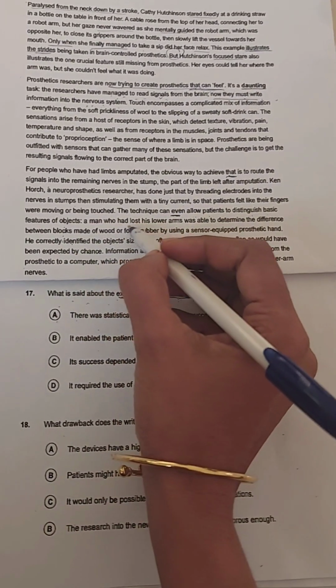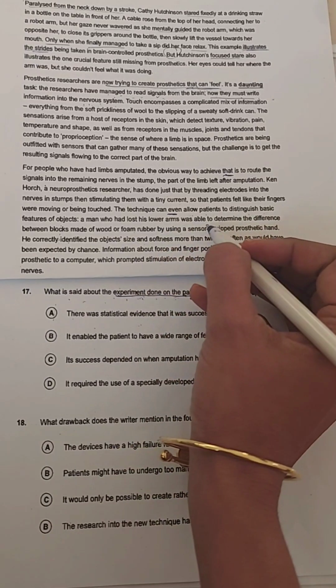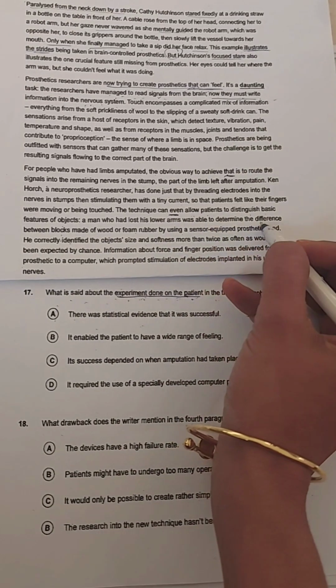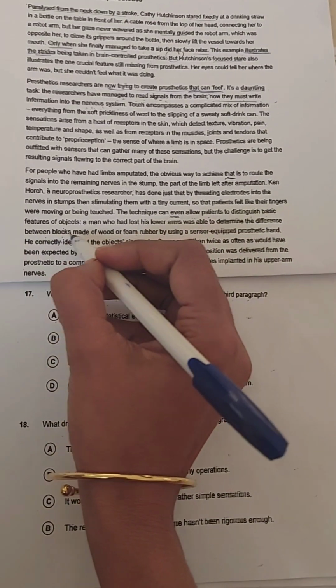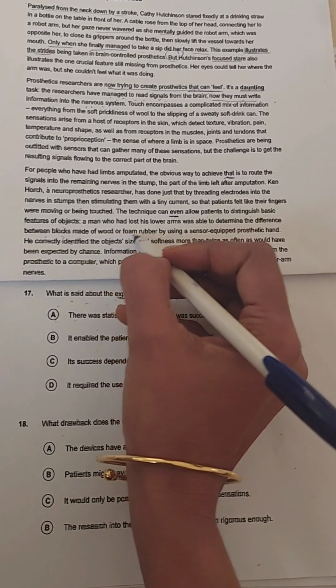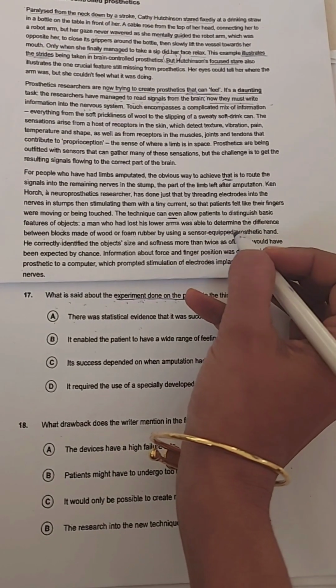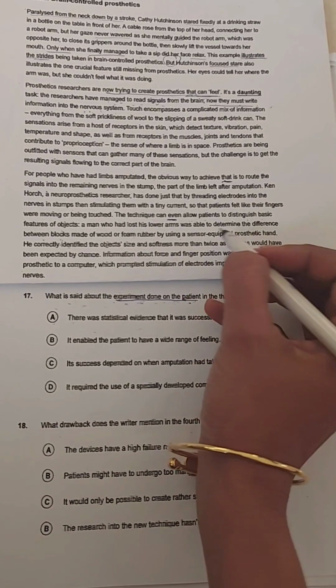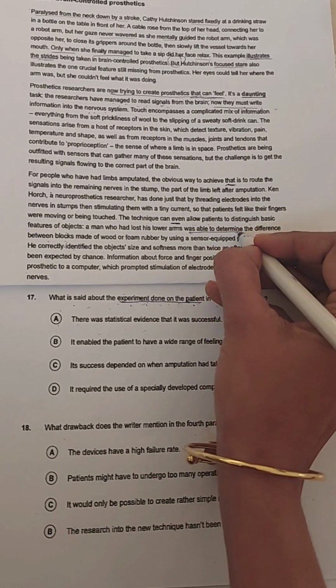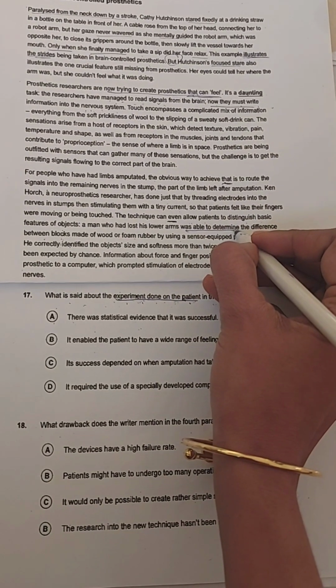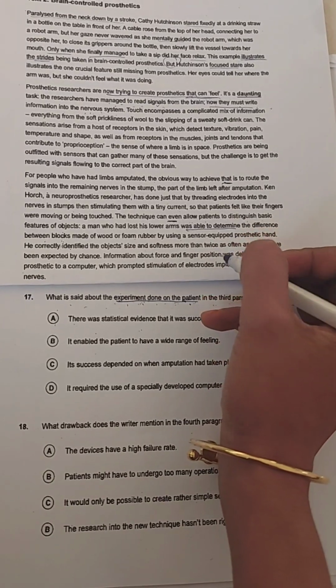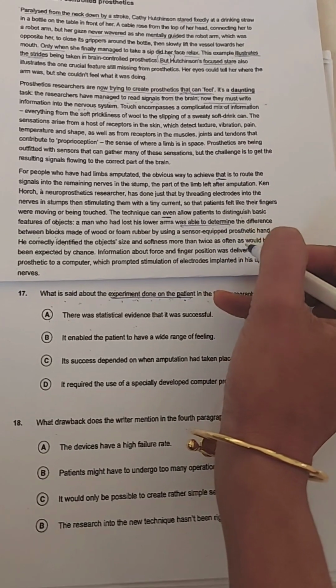A man who had lost his lower arms was able to determine the difference between blocks made of wood or foam rubber by using a sensor equipped prosthetic hand. So when they say was able to determine, this introduces some key details about the patient's ability to distinguish something, right?